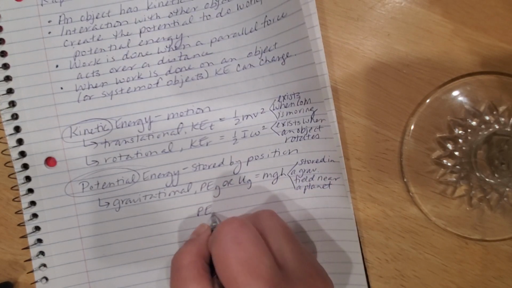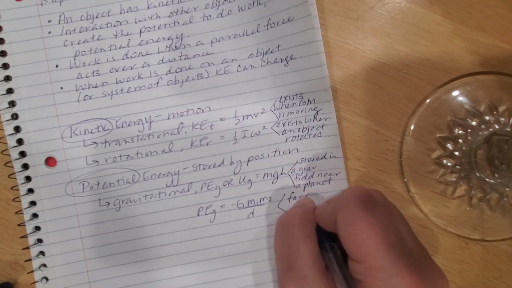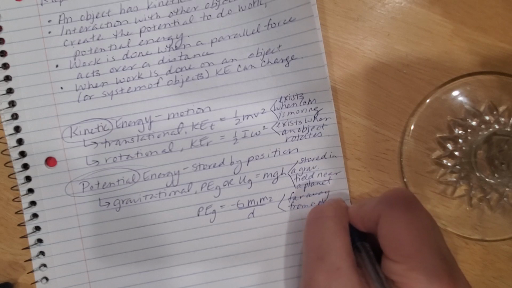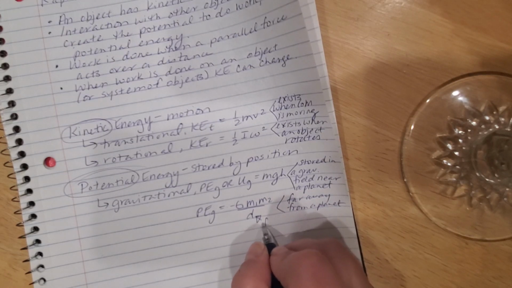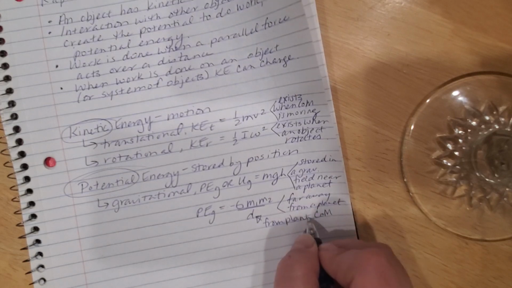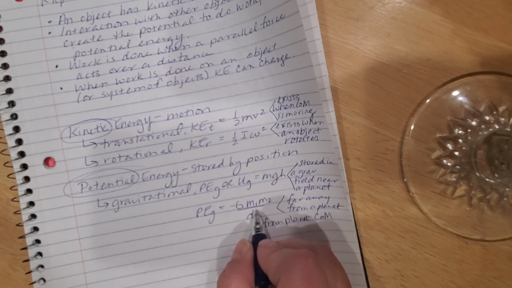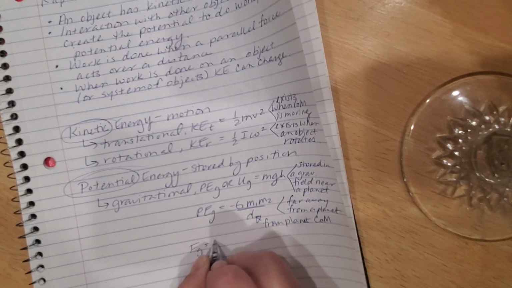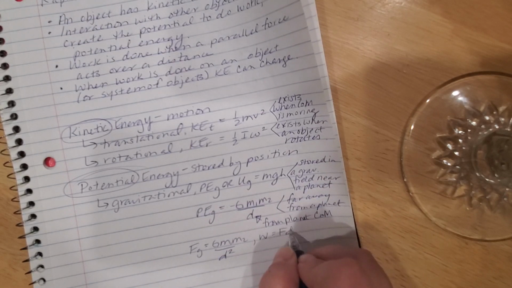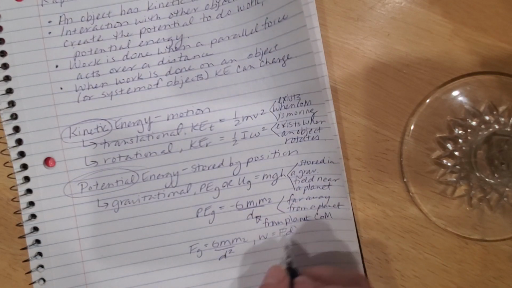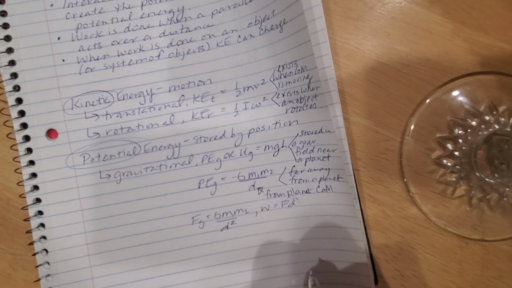We also have PEG equals negative G m1 m2 over d when it's far away from a planet. And this distance is from the planet's center of mass. It's not a typo. It's not supposed to be d squared. Remember, because we have F of g is G m1 m2 over d squared. And work is Fd. So that's where the other d on top comes from. Cancels them out, and you get that one. Work is energy. See it?